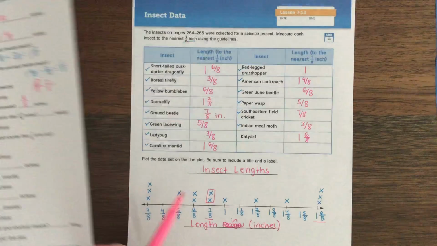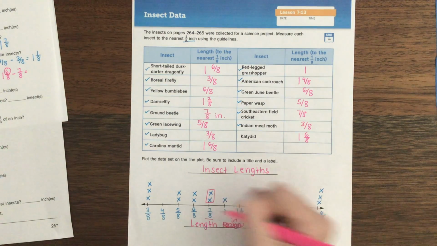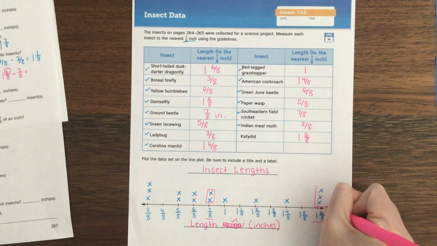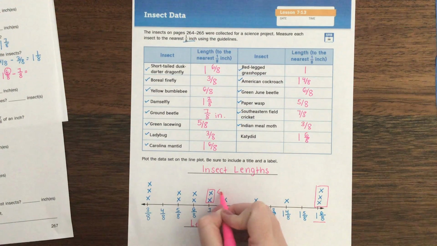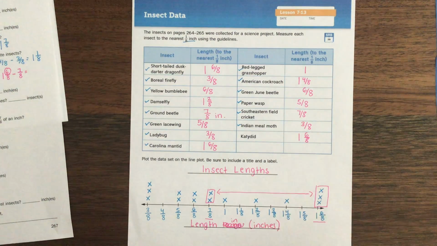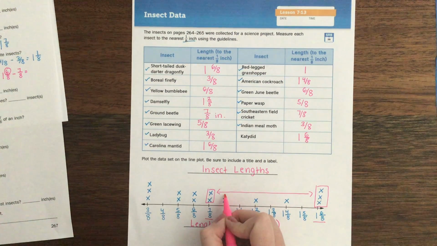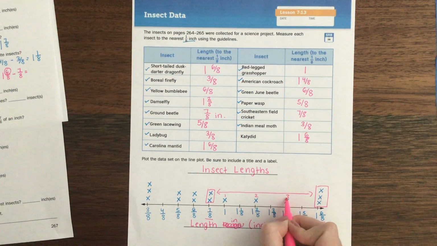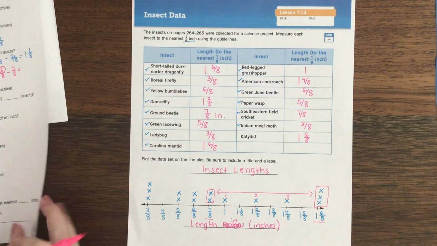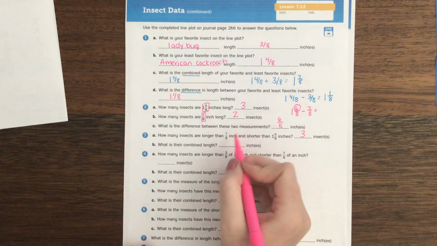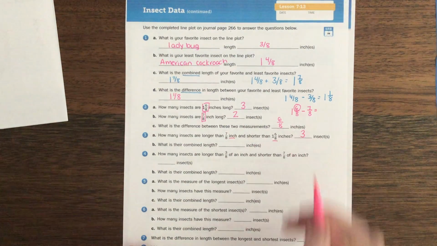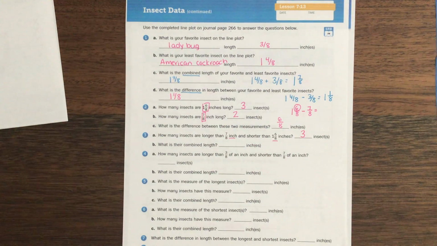How many insects are longer than 7/8 inches and shorter than 1 6/8 inches? Okay. So from 7/8 to 1 6/8, how many insects measure in between these two measurements? And I see 1, 2, 3. So there are 3 insects that measure in between 7/8 and 1 6/8 inches.